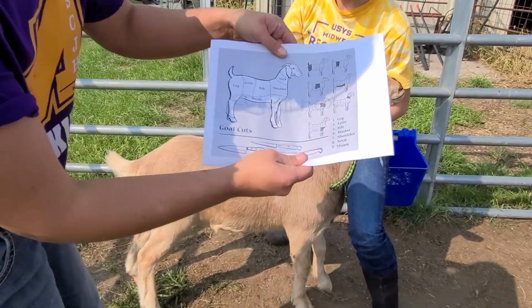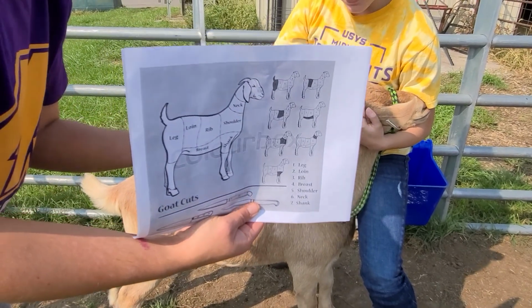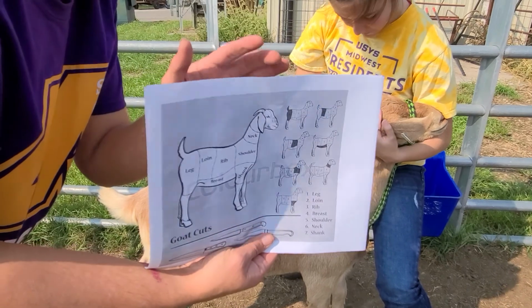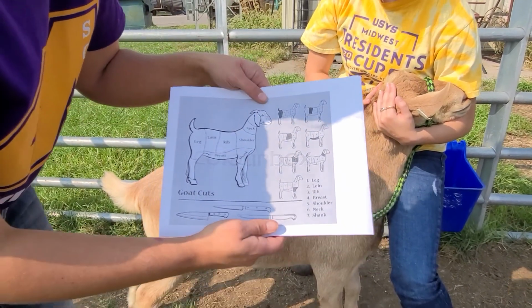Anyway, so we've got the neck, which would be located right here. The neck can sometimes be used for neck steak, though in most cases there's not a lot of meat or muscle on there. So typically it's going to be made into ground or sometimes used for stew meat.